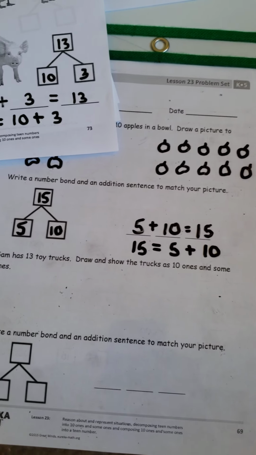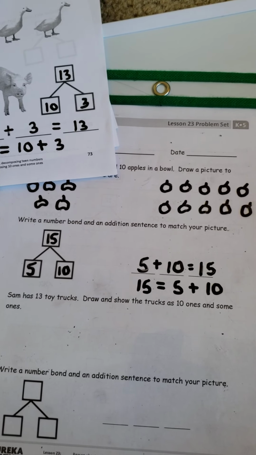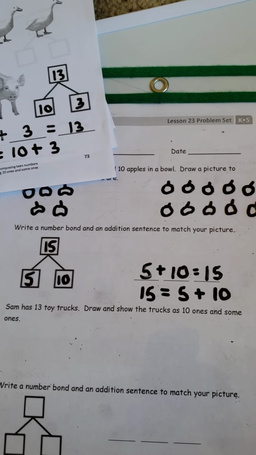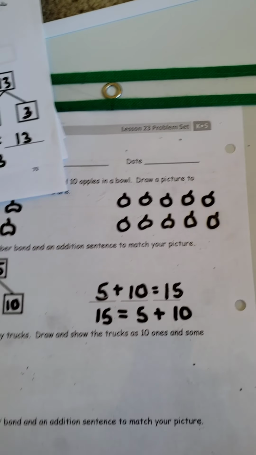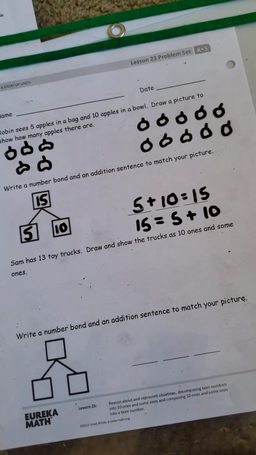And again, these are just word problems. This is work that we've done before. There shouldn't be anything confusing, but I know we're moving kind of fast. So take your time with it. And I look forward to seeing your drawings and your number sentences and your number bonds.